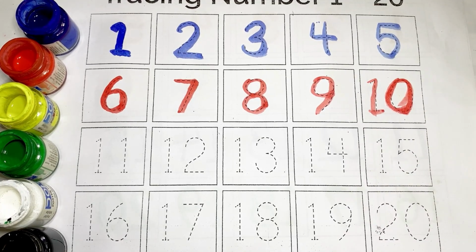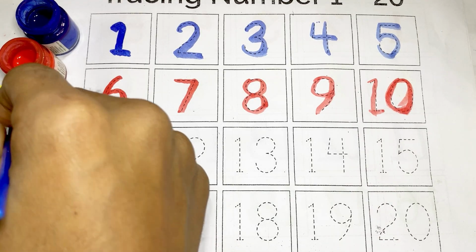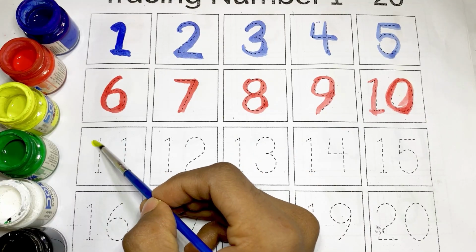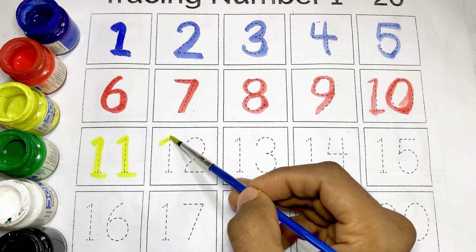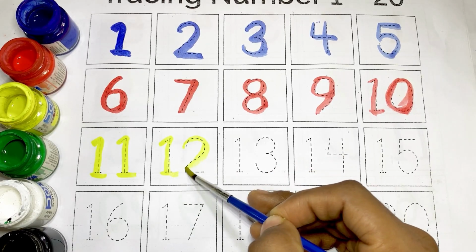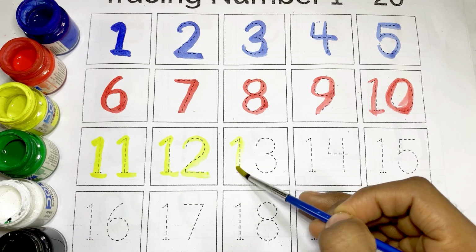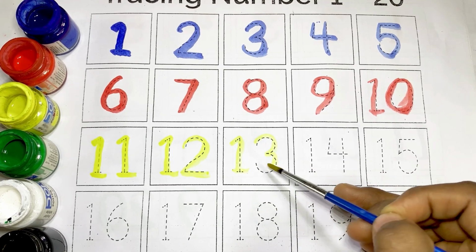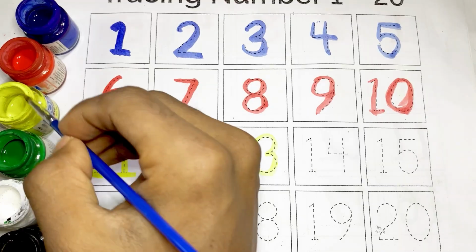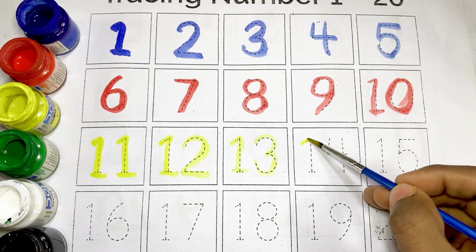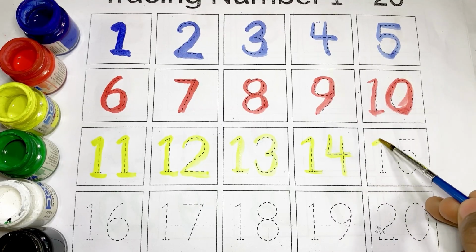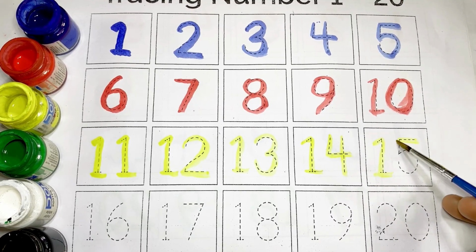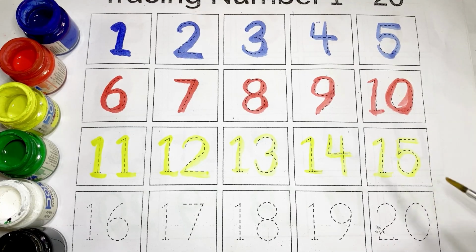10. Kids, now you draw 11 and use yellow color. 12, 13, 14, 15.